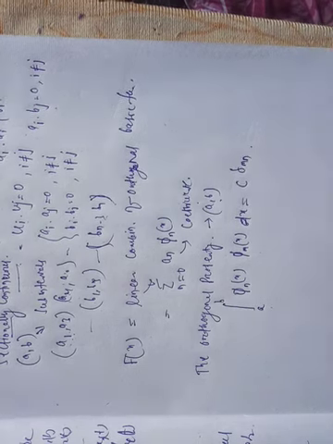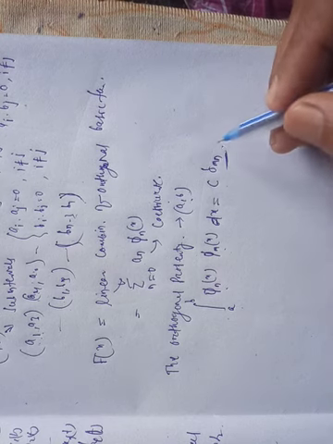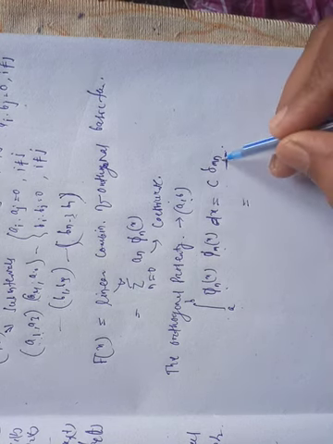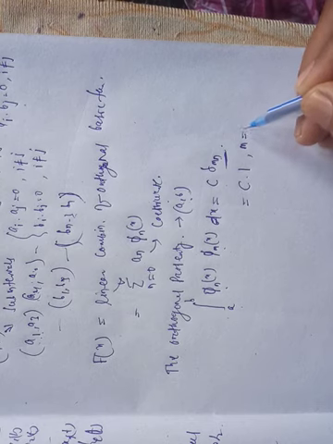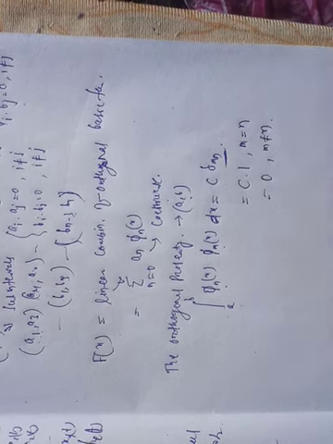As you can see, phi n is an orthogonal function, and similarly phi m(x) is also orthogonal. When you take the integration, it gives rise to a constant with the Kronecker delta property. By virtue of the Kronecker delta property, it becomes c into 1 when m is equal to n, and it becomes 0 when m is not equal to n. I hope every one of you knows this.